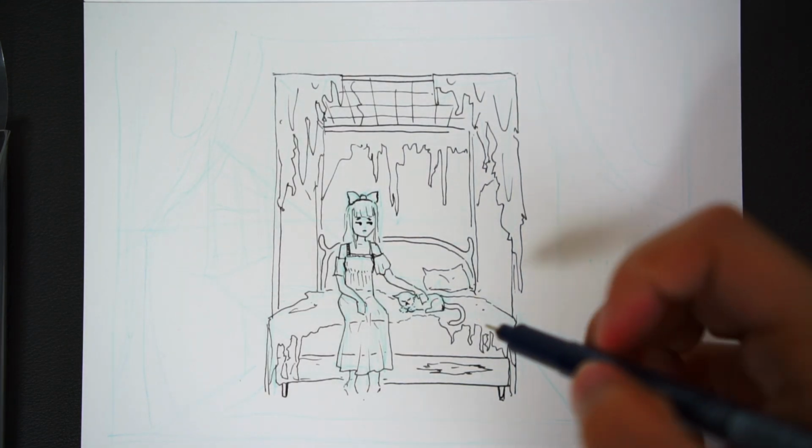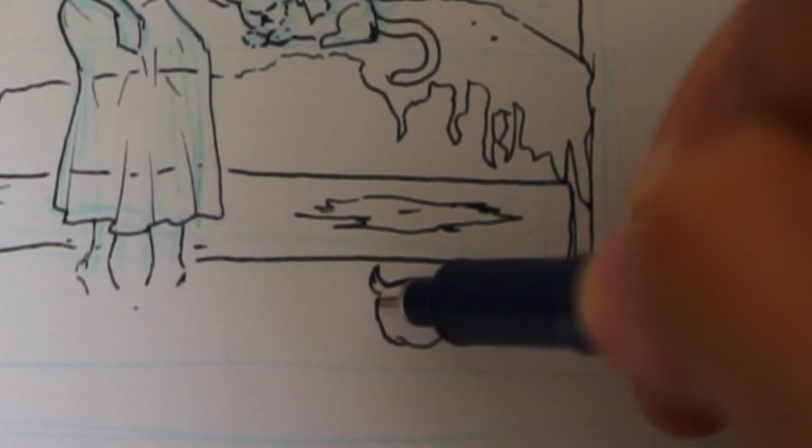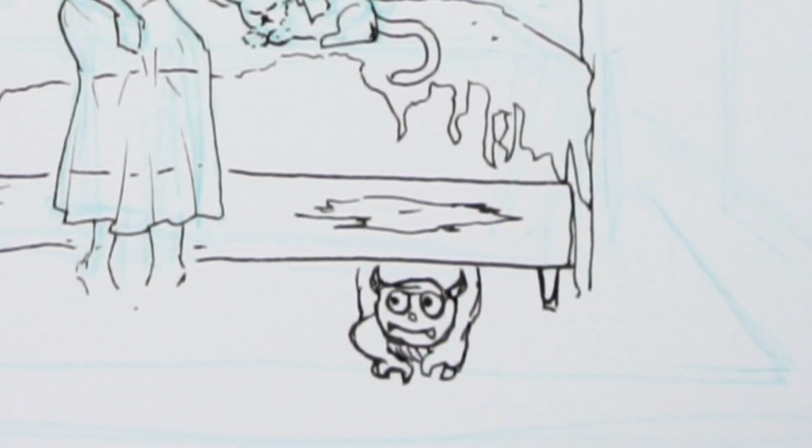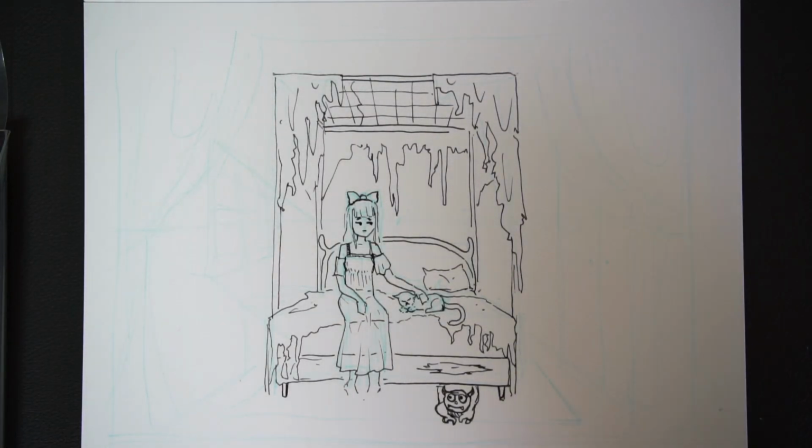So what are those? Well, of course you can't forget about the monster underneath the bed. At least she has some friends, right? Maybe something like that. Looks pretty fat and cute. I like it. Ooh, wouldn't it be fun if she likes to prank people?